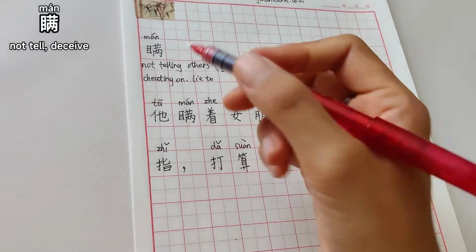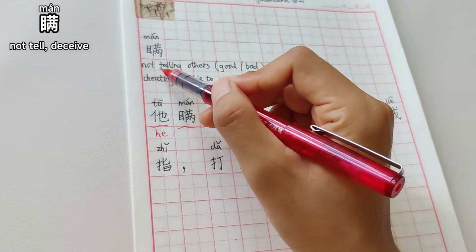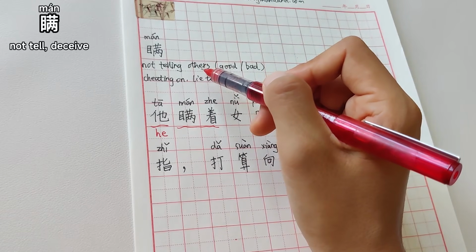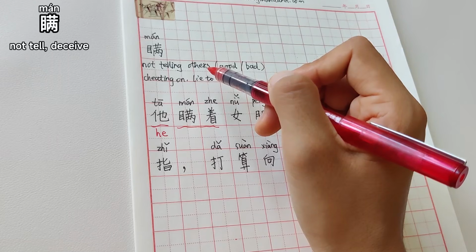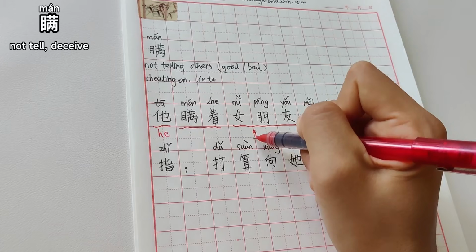So we can see 他 is he, 瞒着 is not telling others. Okay, but now we don't know it's good or bad. We'll see. 女朋友 is girlfriend.